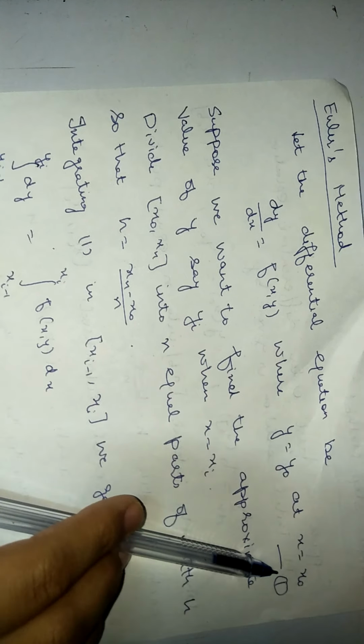Again we integrate 1, so we get x, substitute the limits, we get xi minus xi minus 1. So we get yi equals yi minus 1 plus h, because this value is the common difference, times f of xi minus 1 comma yi minus 1. So this is our Euler's formula to find the solution.